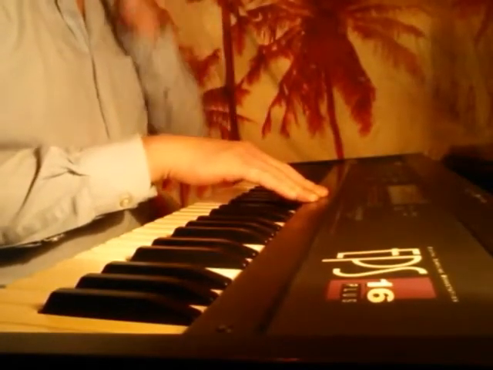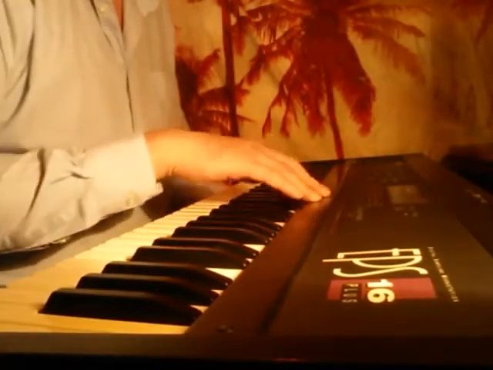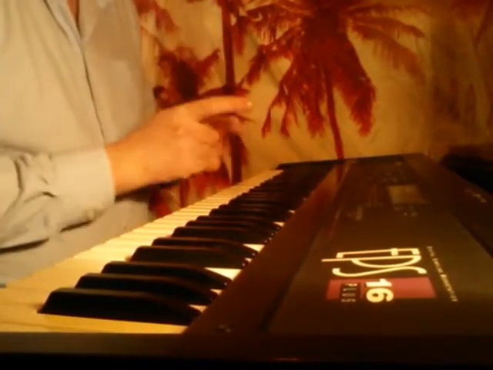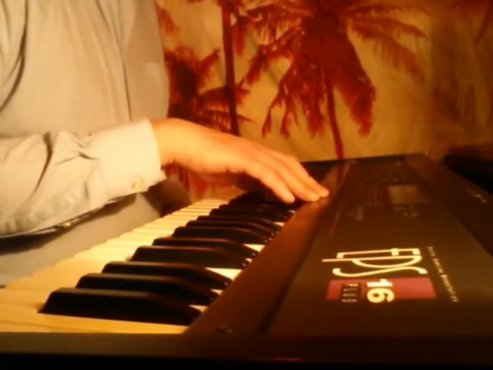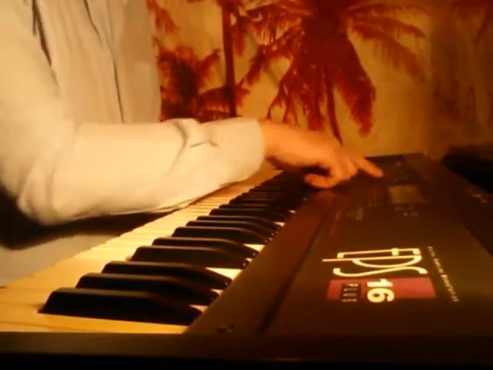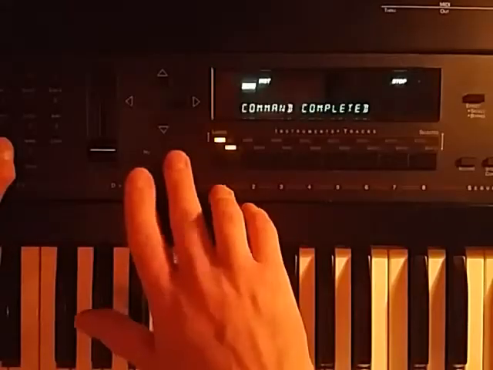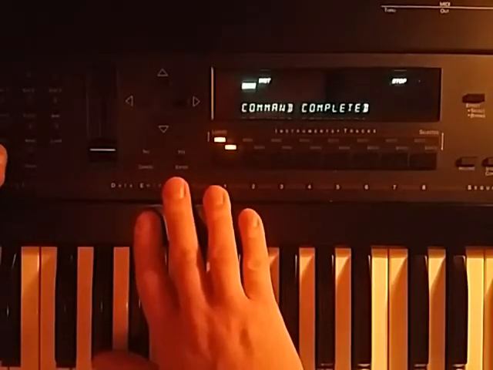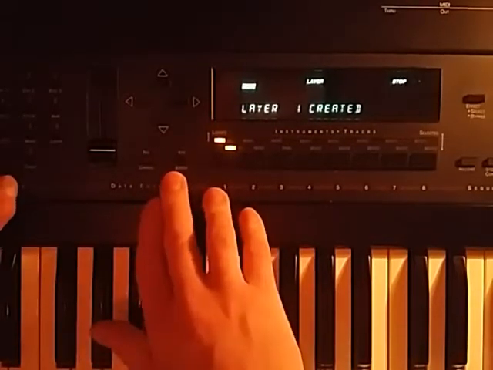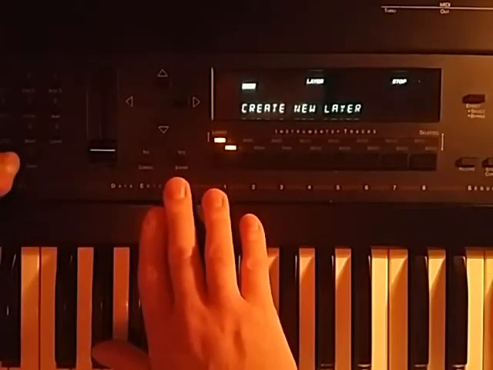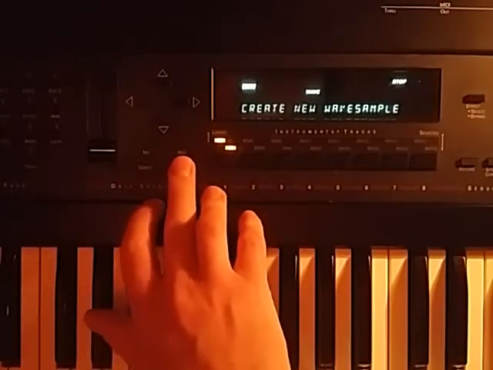Alright, in this beginner's Transwave tutorial we will create a Transwave with one wave sample. So let's start by creating a new instrument and a new layer. Command layer and then command wave will create a new wave sample. So here's our square wave.